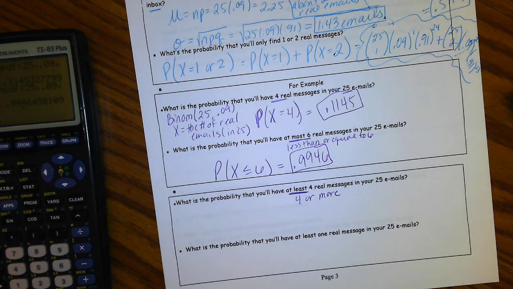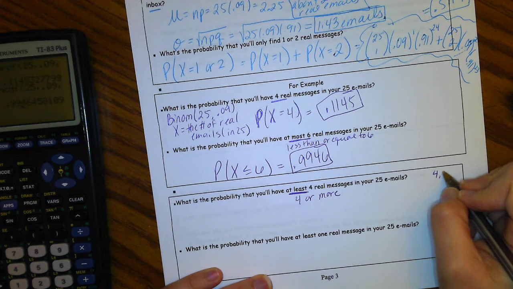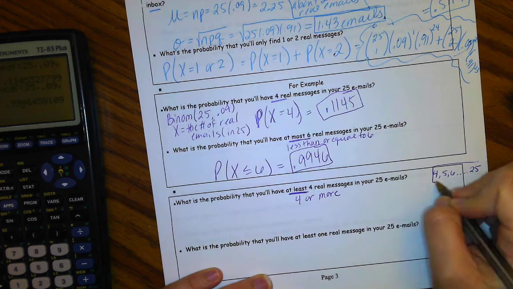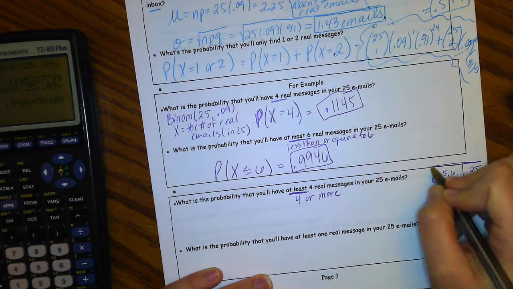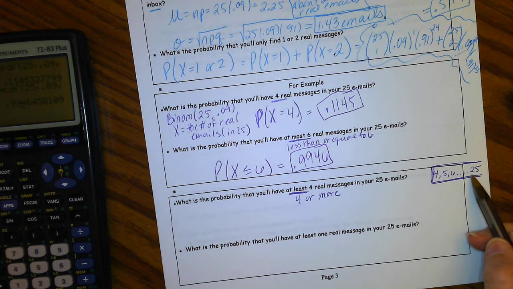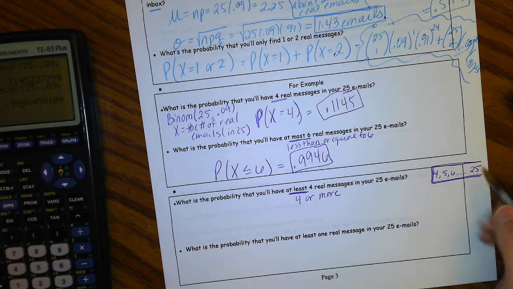So now, what I need you to realize is 4 or more could be 4 or 5 or 6, all the way out to 25. That would be 4 or more successes: 4 real, 5 real, 6 real, 7 real, 8 real, 9 real, all the way up to 25 real, or all of them being real. Now, remember, we did this with at least 1.